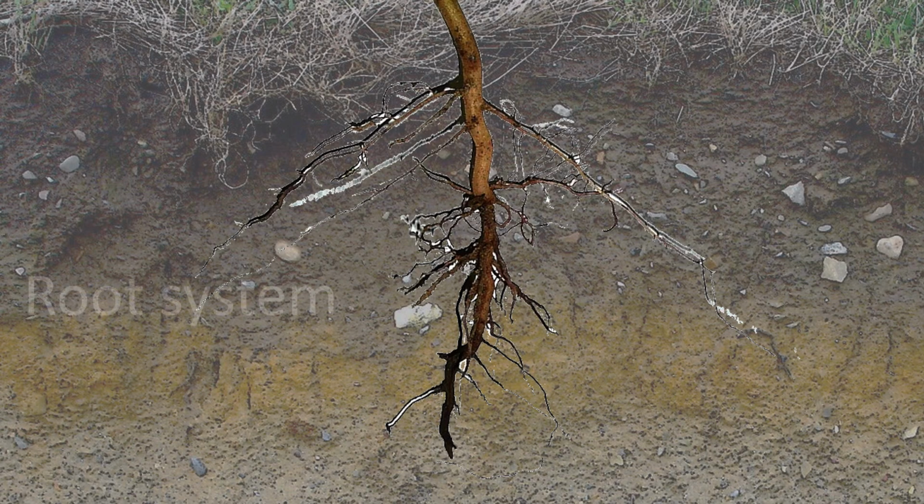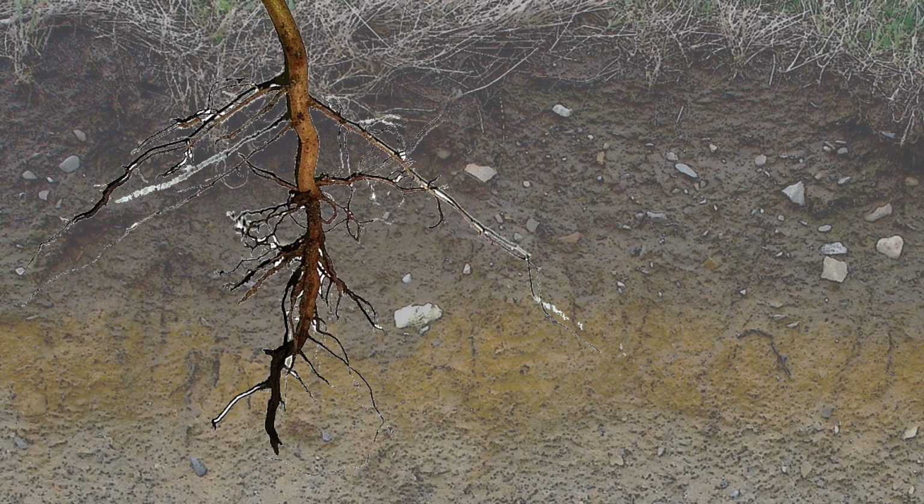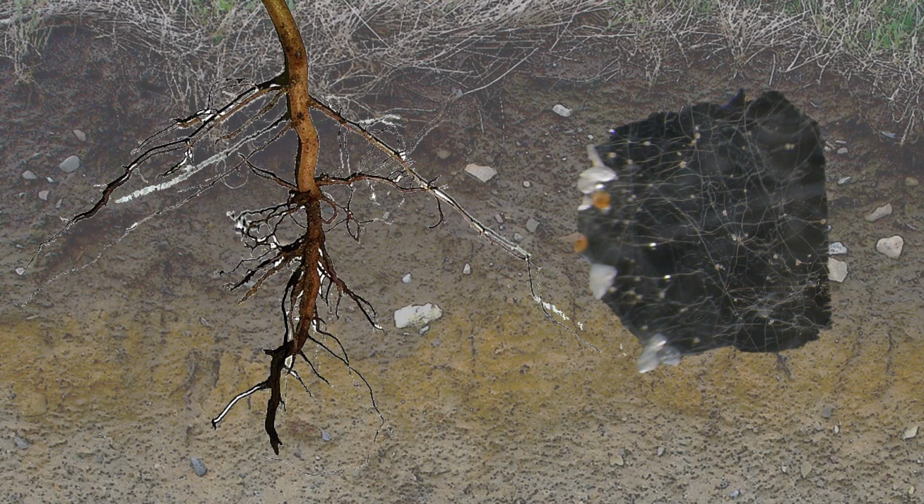Next, the root system. The function of roots is to pull water and nutrients from the soil, but roots also help anchor the plant to the ground. Some plants form a symbiotic network known as mycorrhiza. This network is a symbiotic relation between plants and fungi, where the plants provide the fungi with sugar and the fungi help the plants absorb nutrients.